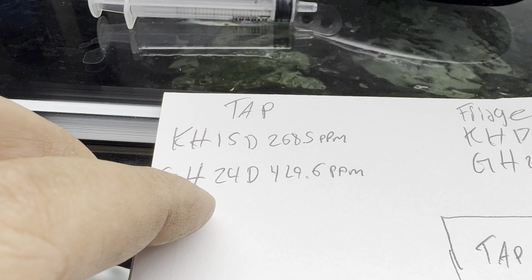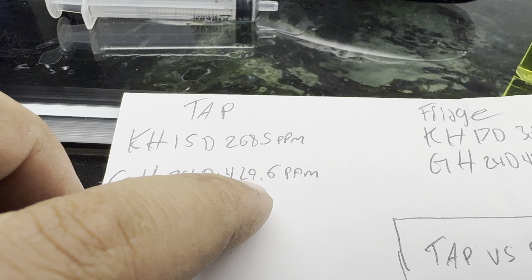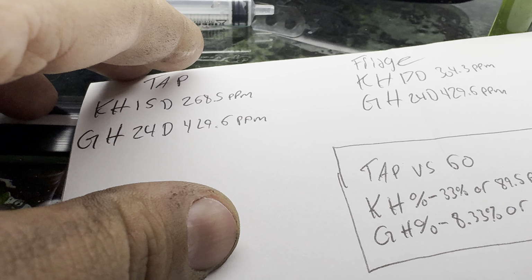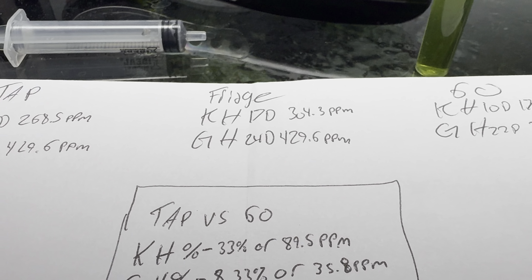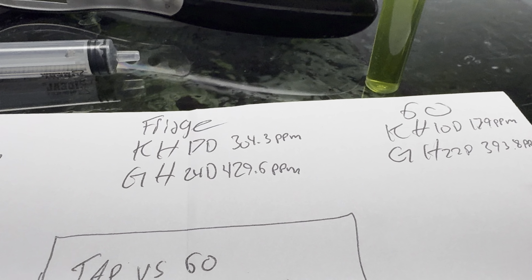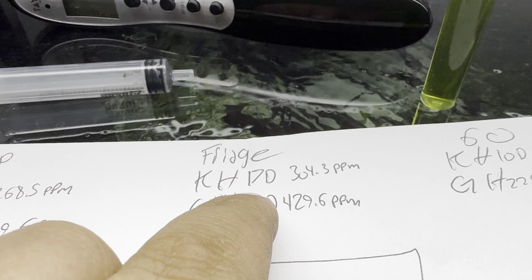Same thing with general hardness. It takes 24 drops, or my water has 429.6 parts per million of whatever the heck that means. Stuff in the water. Total dissolved solids, kind of, in a way, if that makes sense. Now, we'll talk about this thing here in a minute.